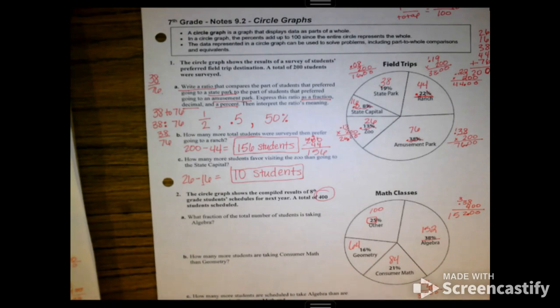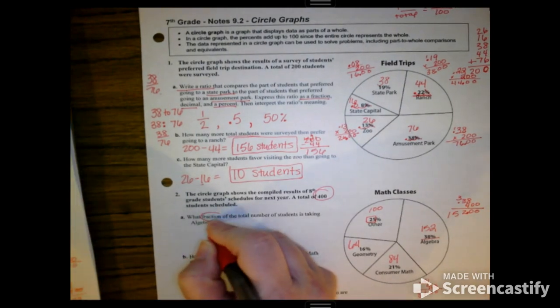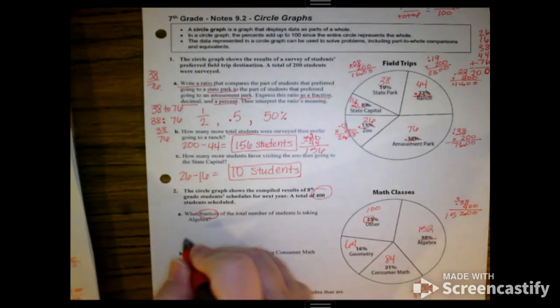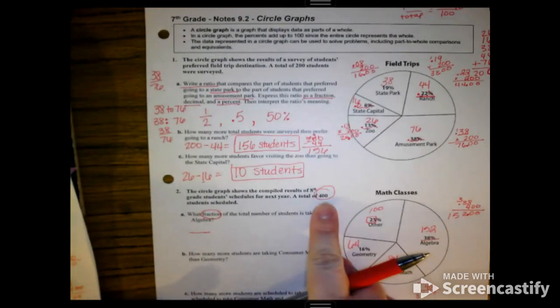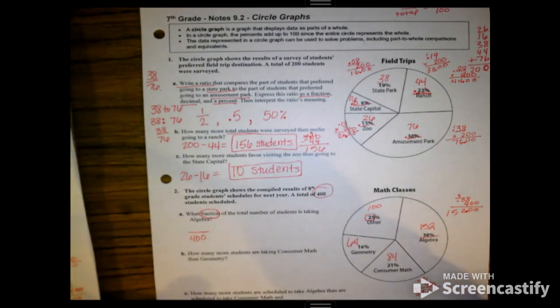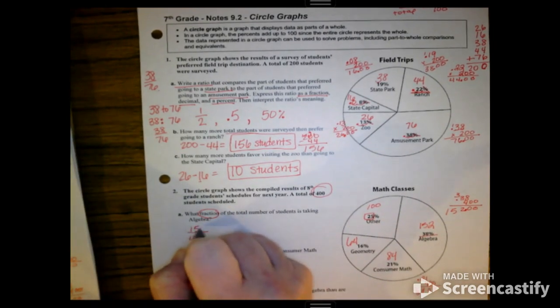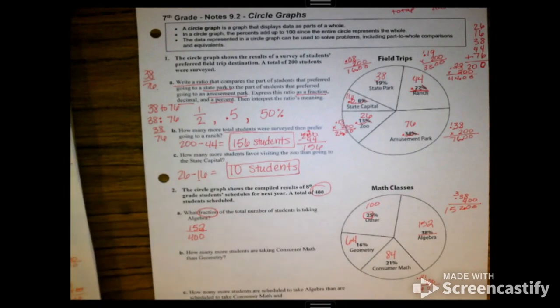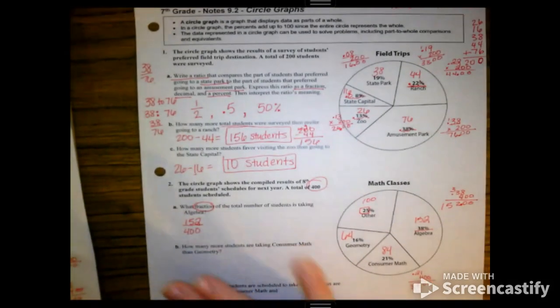Okay. So A, what fraction of the total number of students is taking algebra? So it tells me right here what it wants. Fraction. My total's on bottom. How many students were surveyed? 400. How many of them are taking algebra? 152. Now, we can absolutely simplify that. You can do it by 2. You can do more than 2.